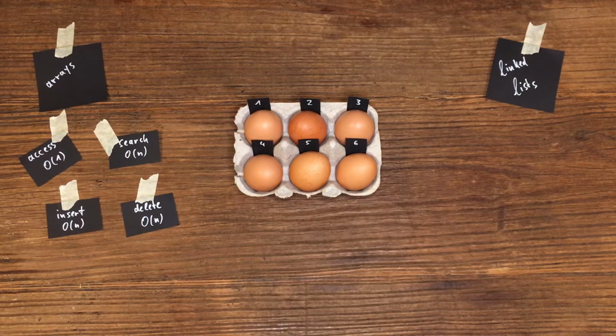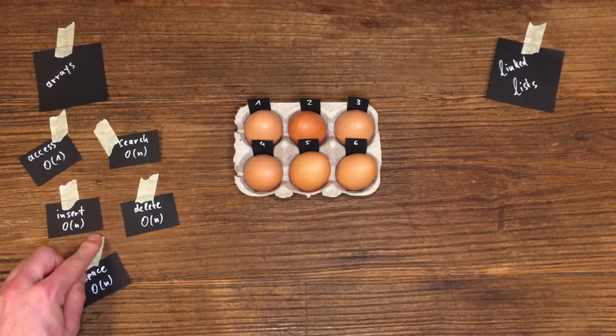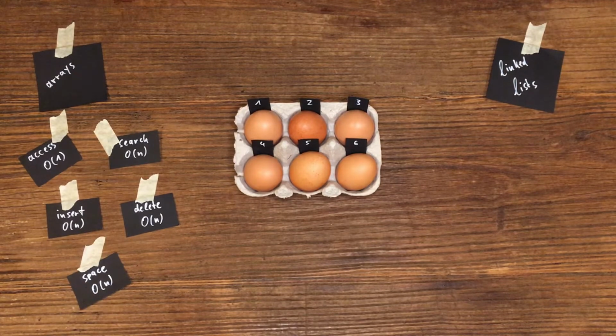Like the fixed number of spaces in this egg box, an array also has a fixed size, no matter if the space is used up to the last seed or totally empty. So the space complexity is big O of n. The fixed size of an array is one of the downsides.